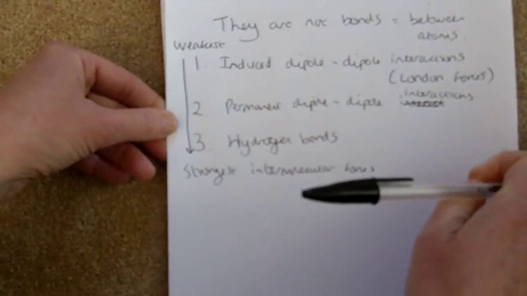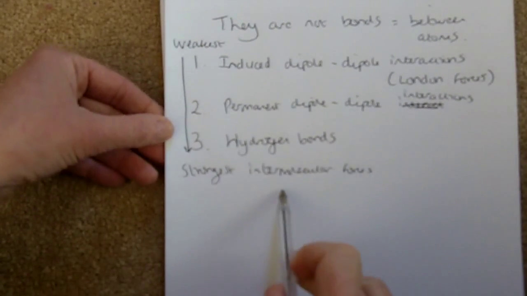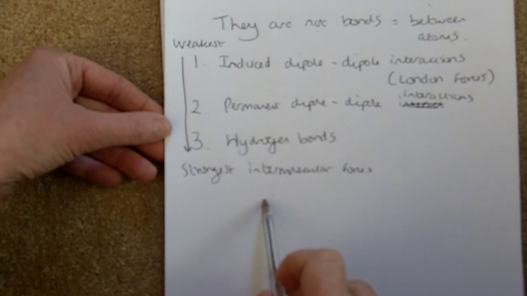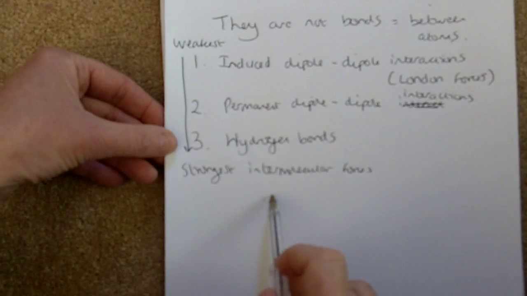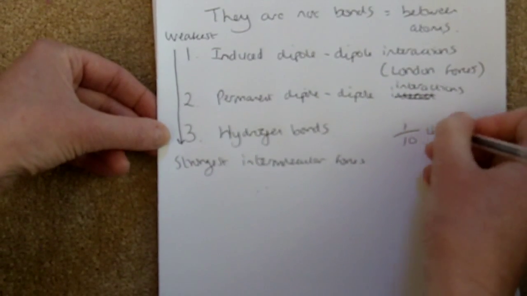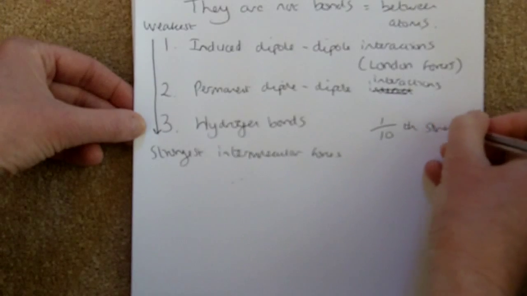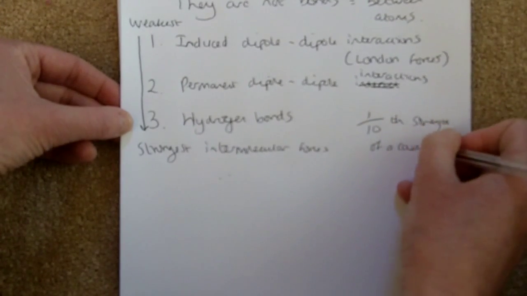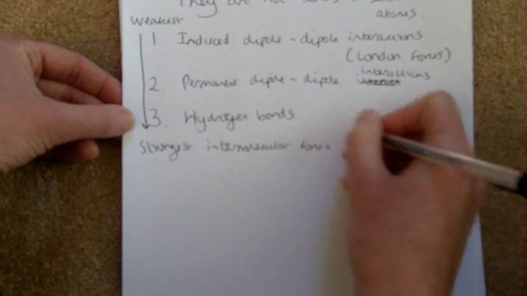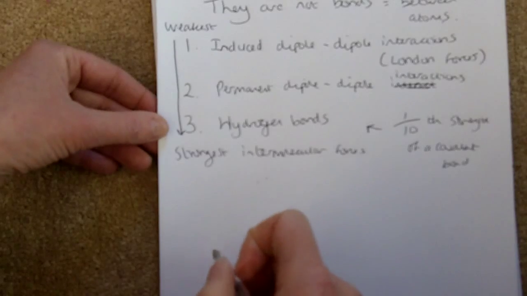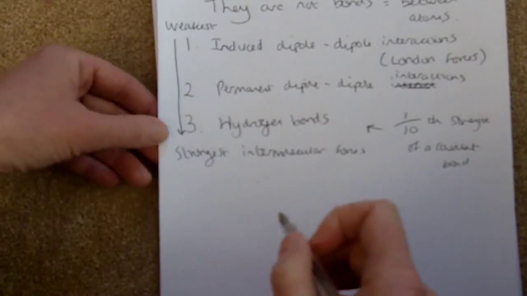But saying that the hydrogen bonds are the strongest intermolecular force, they're still a lot weaker than a covalent bond. They're approximately 1/10 the strength of a covalent bond. So they're still very weak, but it's the strongest of the 3. So you need to know what each one is.